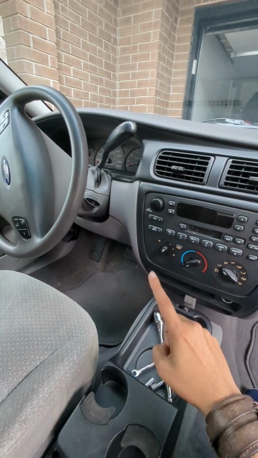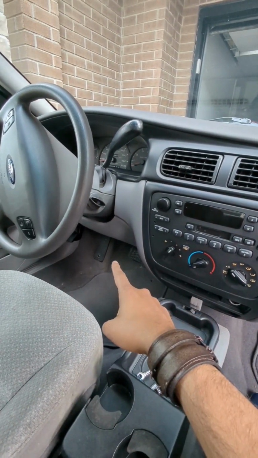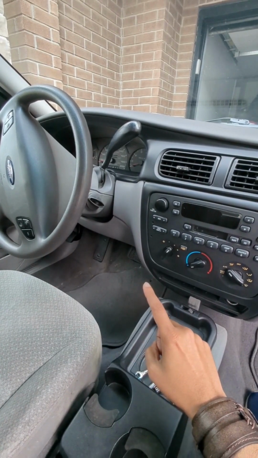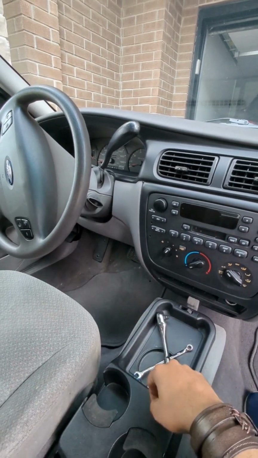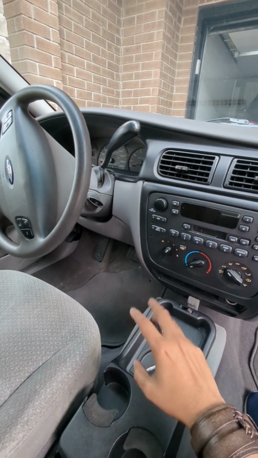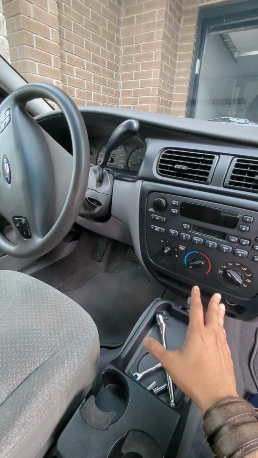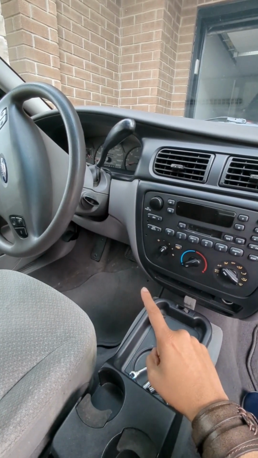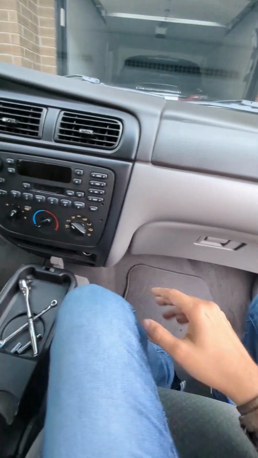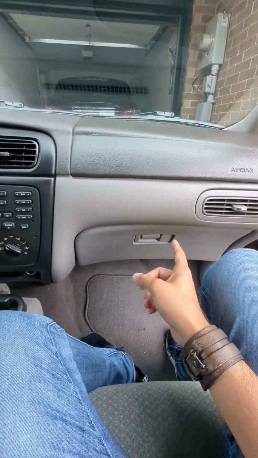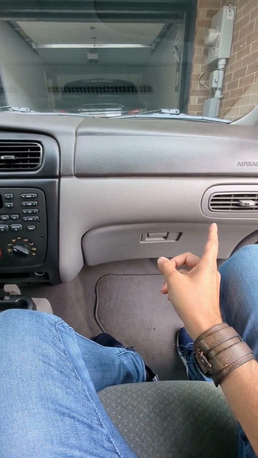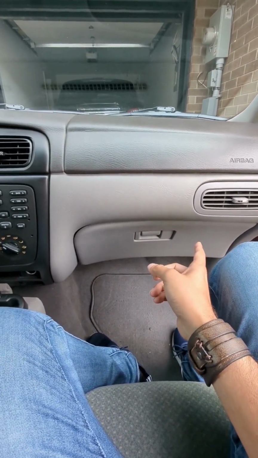I changed the blower motor relay that's in the fuse box below there, and I also changed the fuse of the blower motor, which is also in the fuse compartment down there. But even after that, the blower still didn't work after I replaced those two things. So the only thing that it can be apart from that is it can be an issue with the blower motor resistor and the blower motor itself.